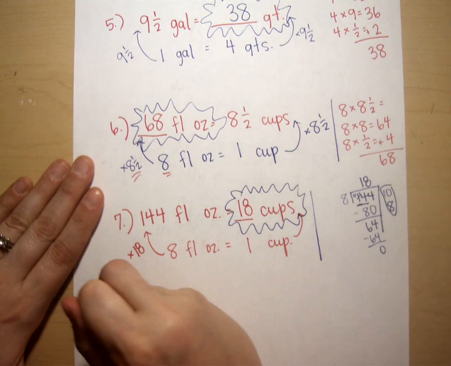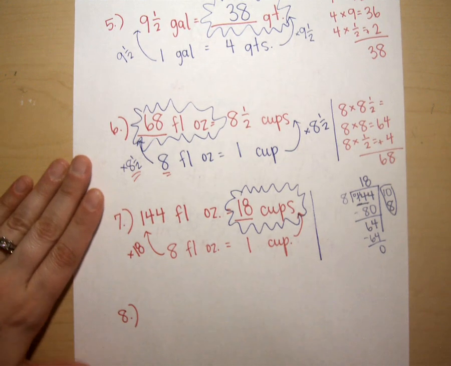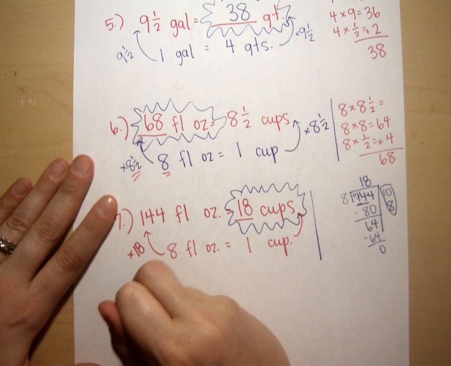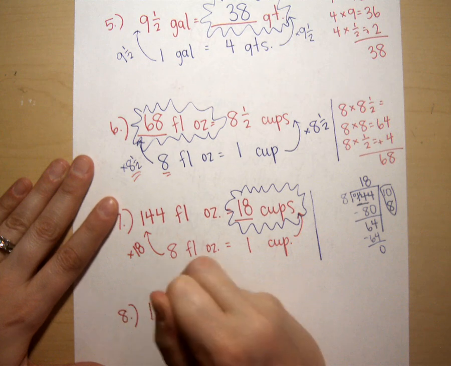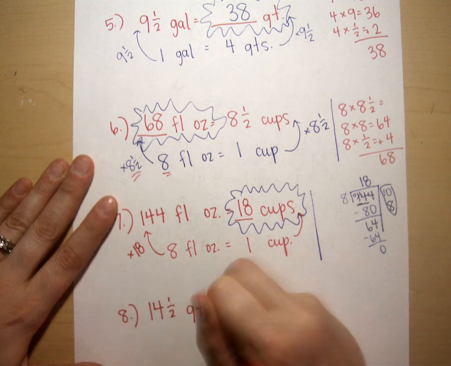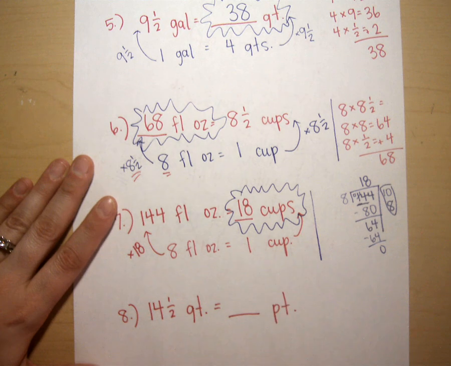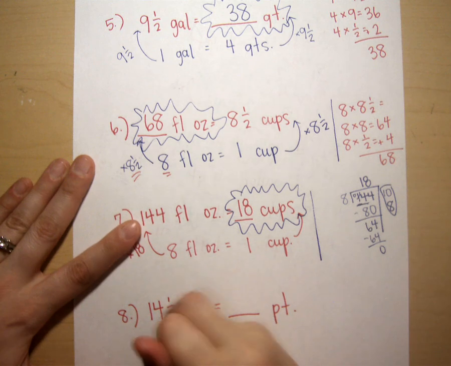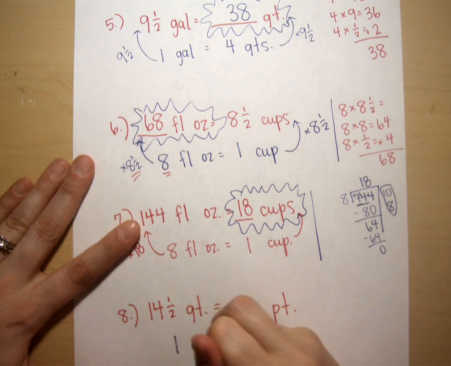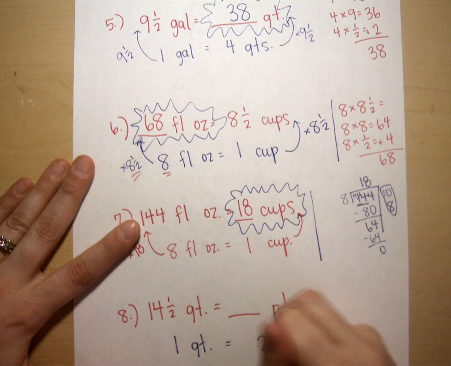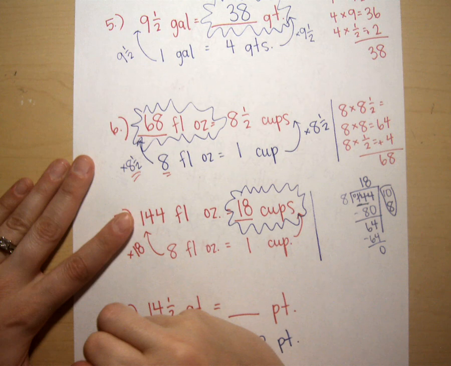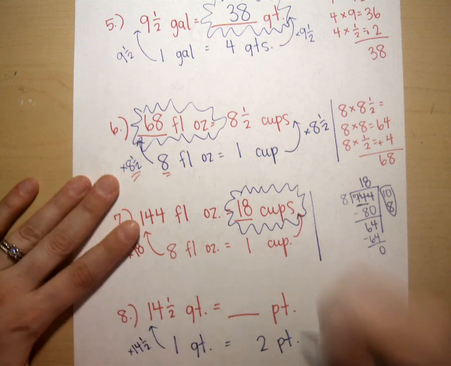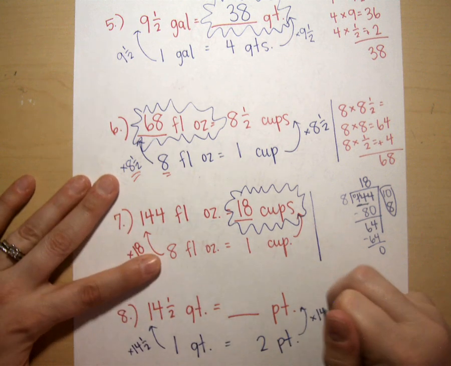And let's look at the last one, number 8. 14.5 quarts equals how many pints? So what do we know about quarts and pints? Well, I know that 1 quart equals 2 pints. So what would I times 1 by to get 14.5? Well, I'd times it by 14.5. So I'm going to do the same thing over here.